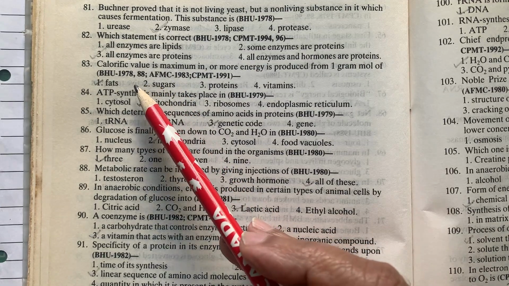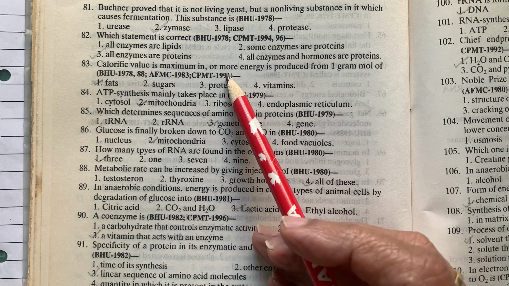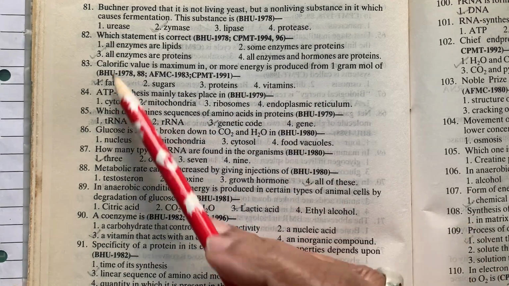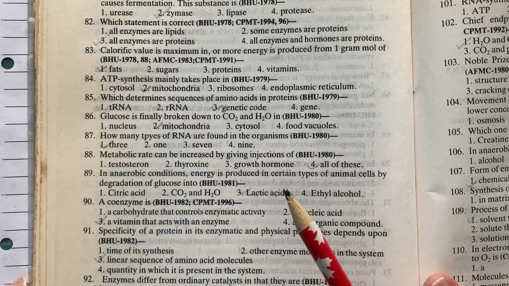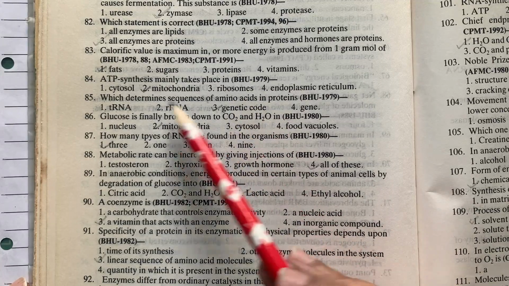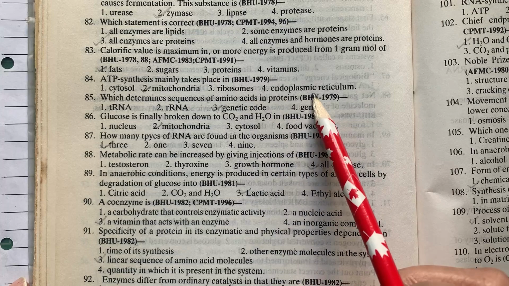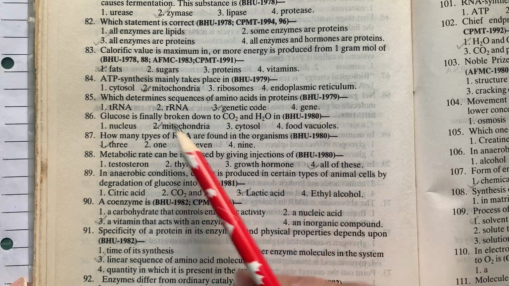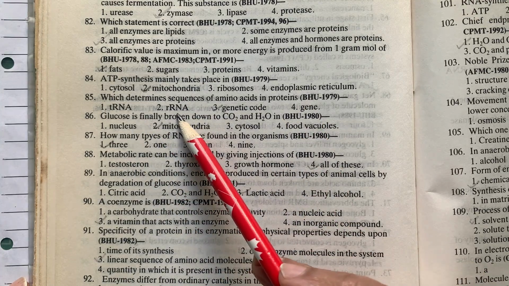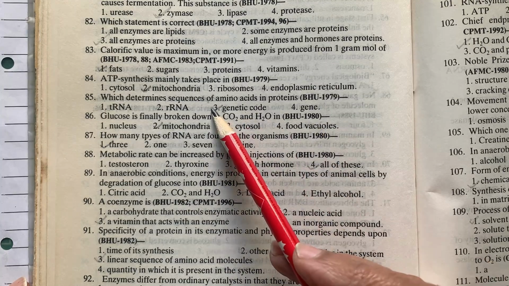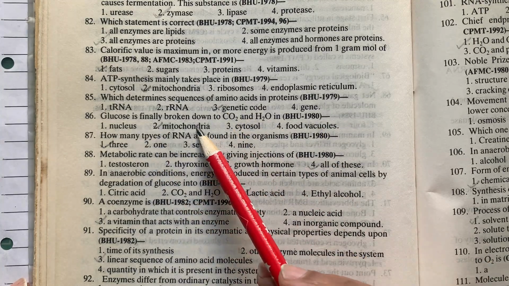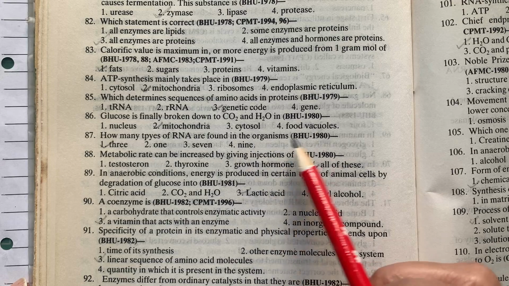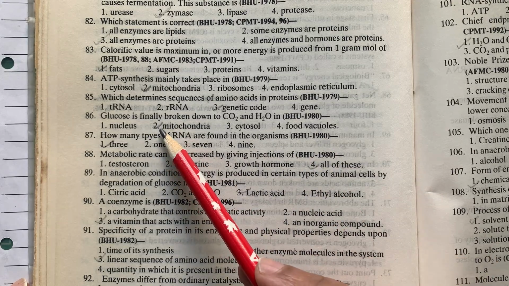Calorific value is maximum in, or more energy is produced from 1 gram mole of fats, sugar, proteins, vitamins. Correct option is fats. ATP synthesis mainly takes place in cytosol, mitochondria, ribosomes, endoplasmic reticulum. It is mitochondria. Which determines the sequence of amino acids in proteins? Transfer RNA, ribosomal RNA, genetic code, gene. It is genetic code. Glucose is finally broken down to carbon dioxide and water in nucleus, mitochondria, cytosol, food vacuole. The correct option is mitochondria.